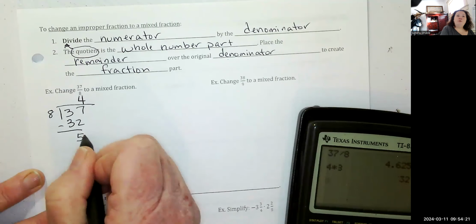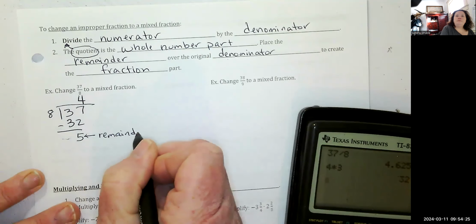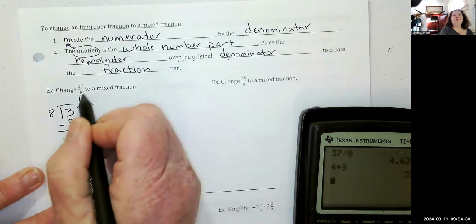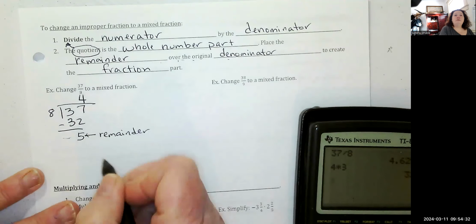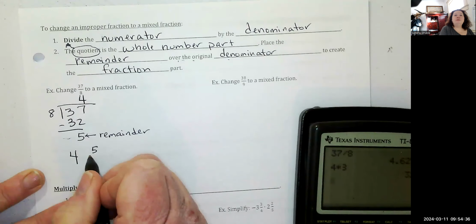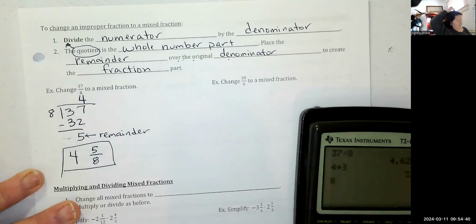This is called the remainder. So we're going to take the remainder and put it over the original denominator, which is 8. So 4 is the whole number part, and then the remainder divided by the original denominator is our answer.